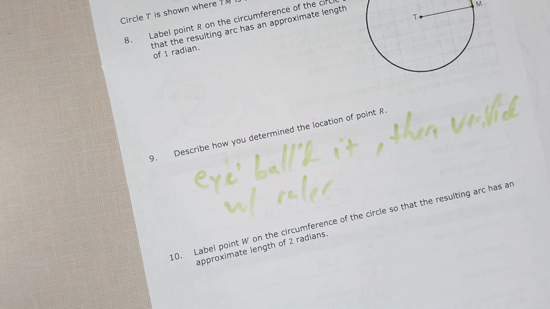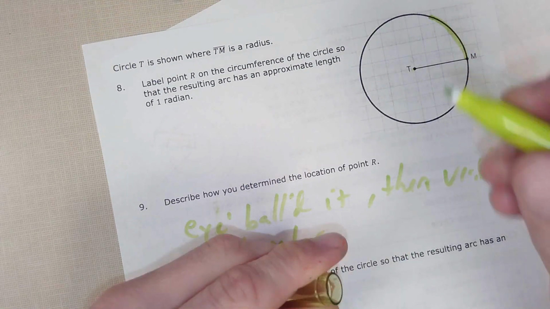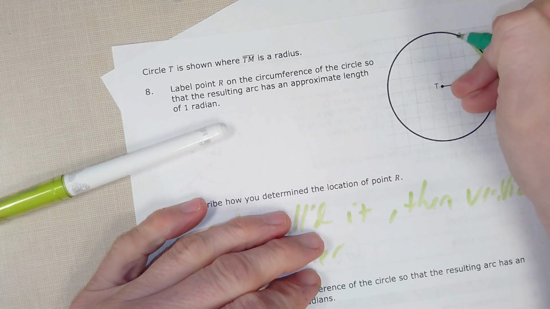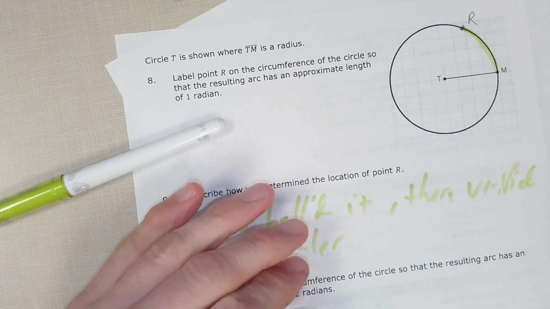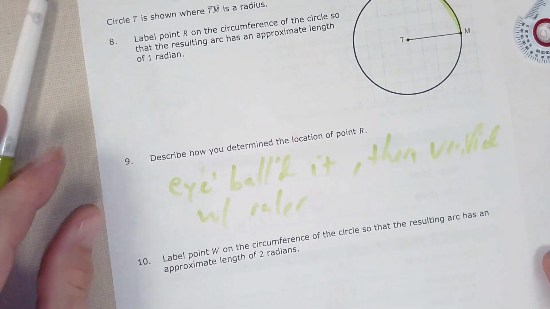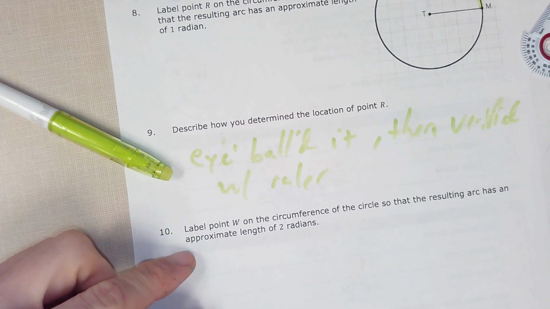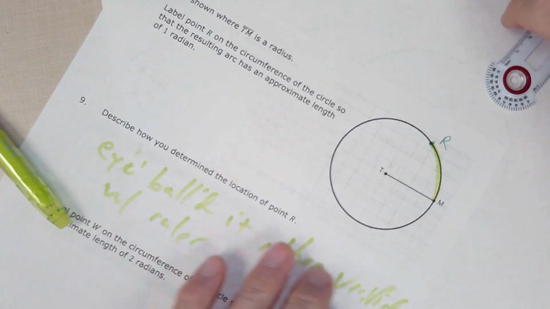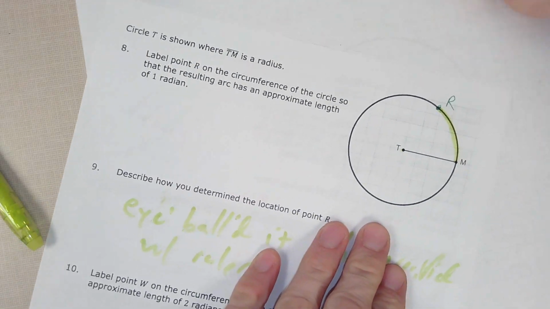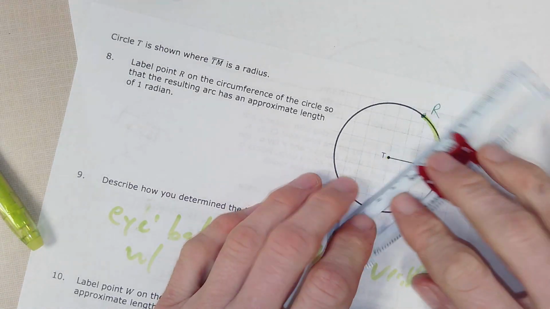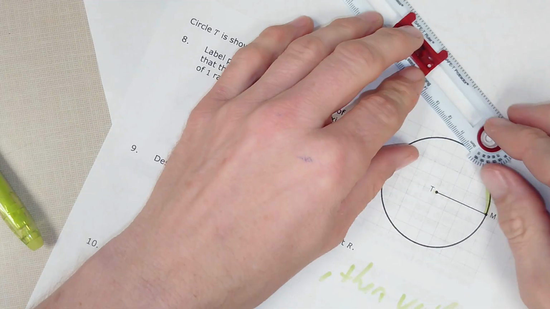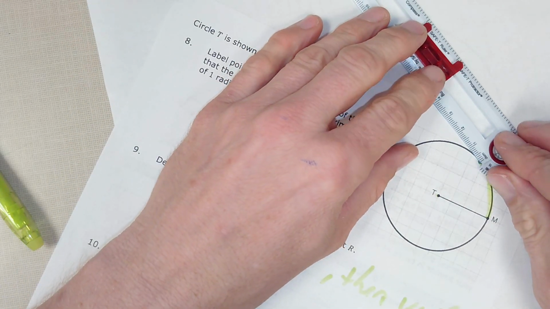Okay. Then I'm supposed to label this point R. And I'm going to label point W, resulting in an arc of approximately 2 radians. On here, my radian was just about 3 centimeters, so I'm going to roll this again.